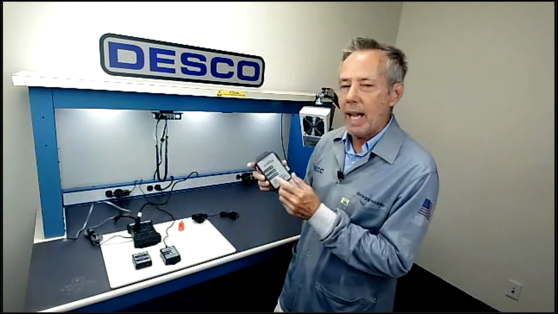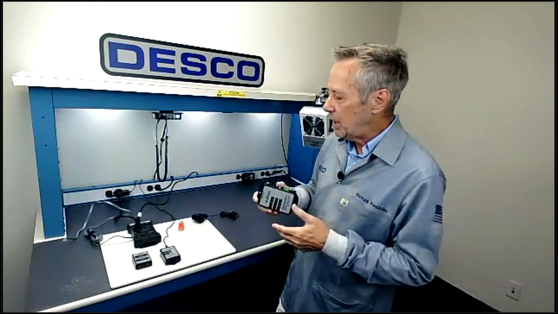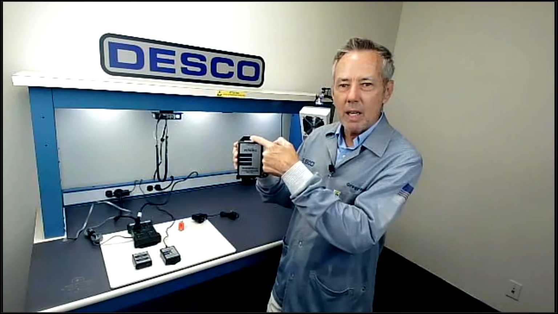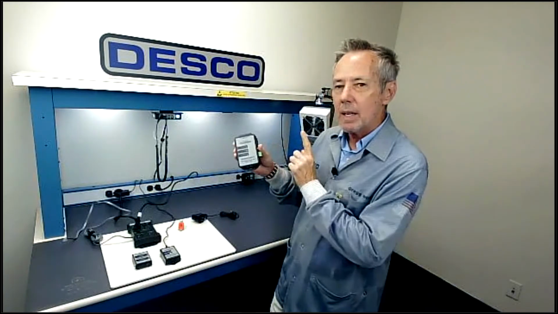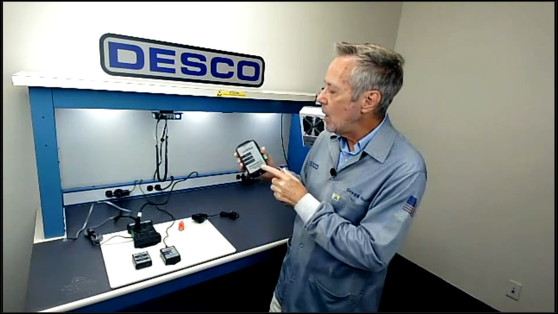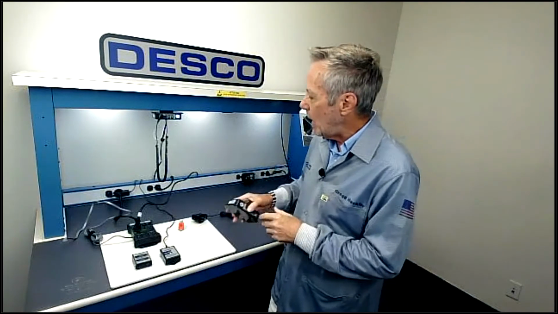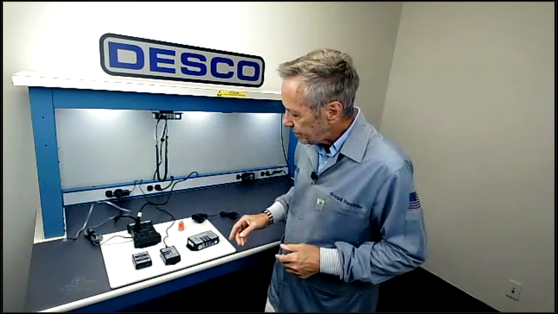I showed you that we also had one mounted on a pick and place machine. So to this model, we've added these mounting ears, and we also have another monitor that I'll talk about. You can mount this in many different ways. This is just up here right now so it's easier for you to see.